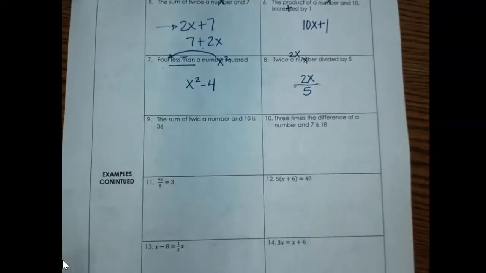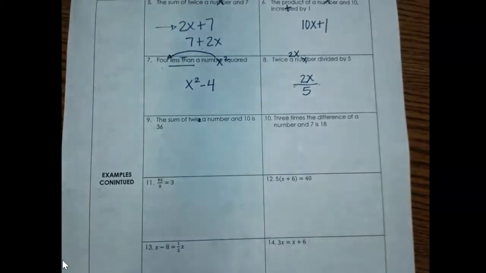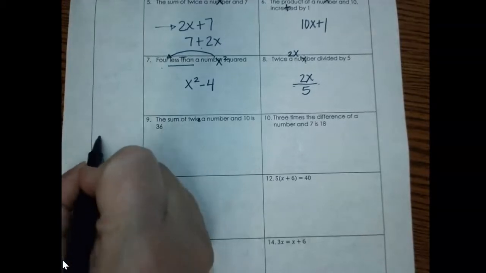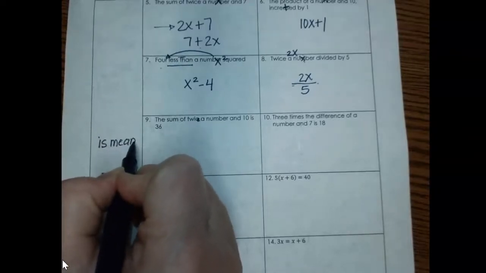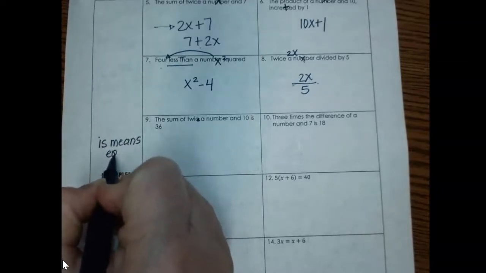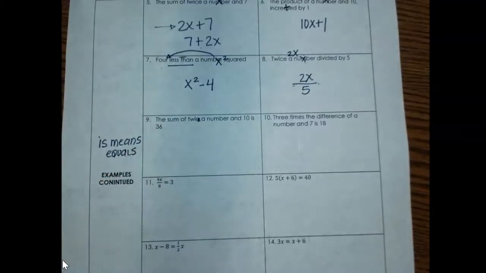All right, the last two are actually equations, okay? We have one typo right there. I apologize for that, so just stick an E on twice. So the sum of twice a number and 10 is 36. The word is means equals. It means equals, okay?